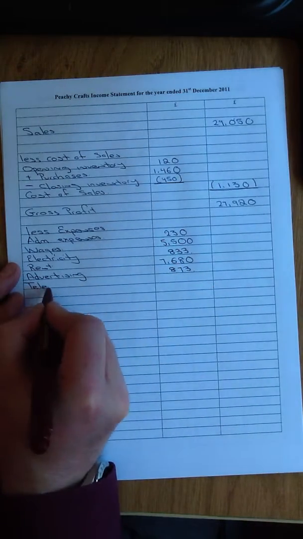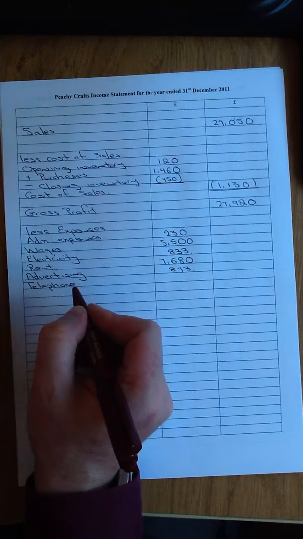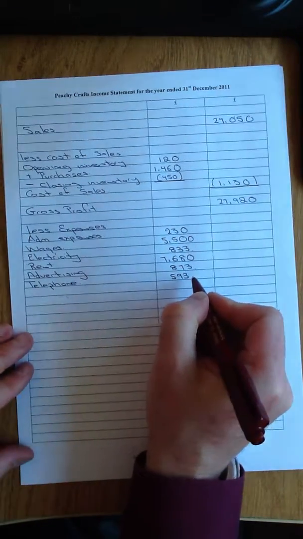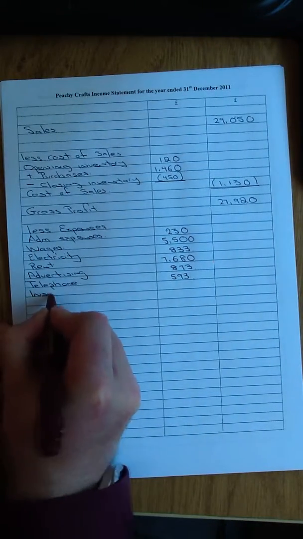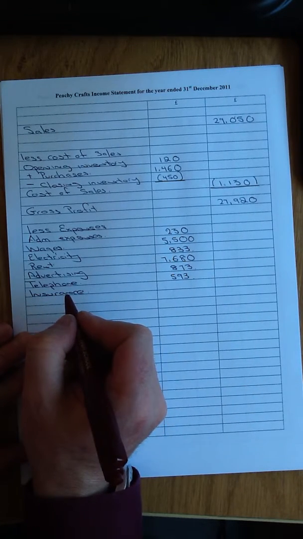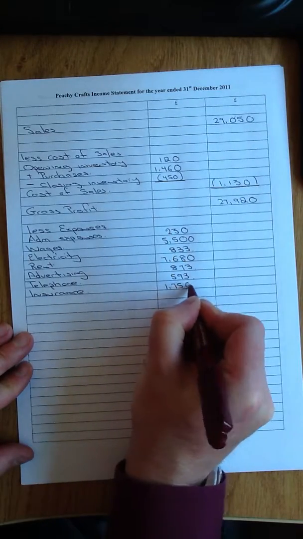The next is our telephone, and our telephone is £593. The next one is our insurance, and our insurance is £1,750.